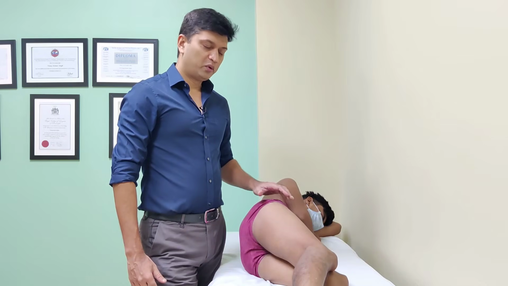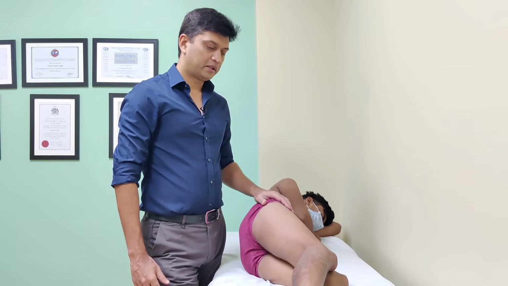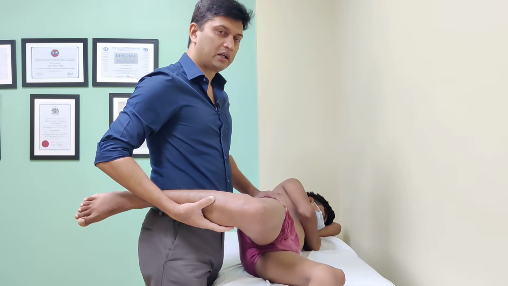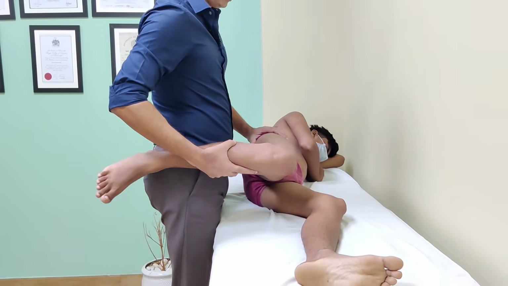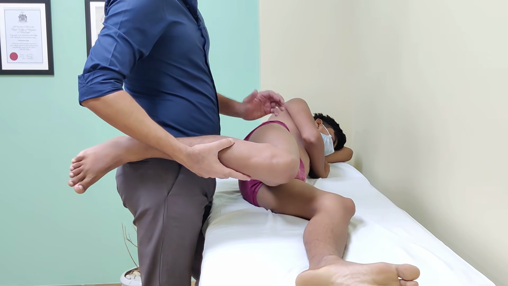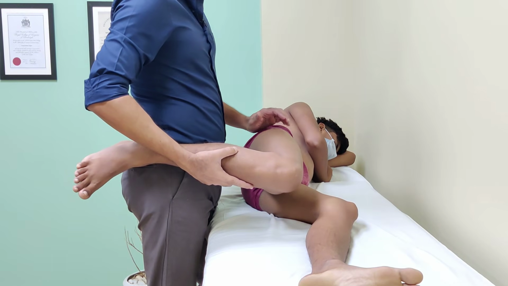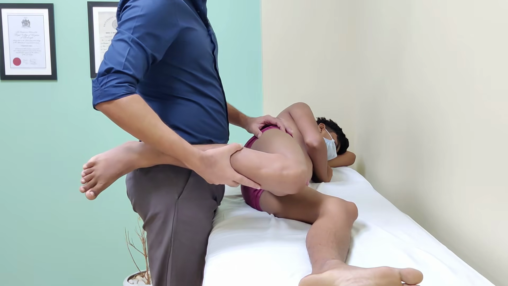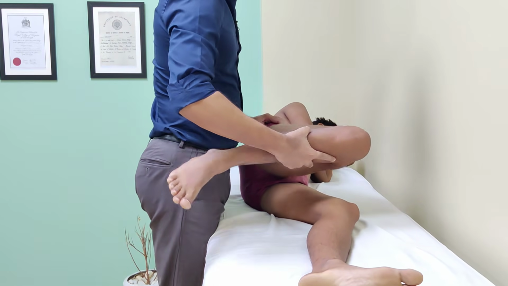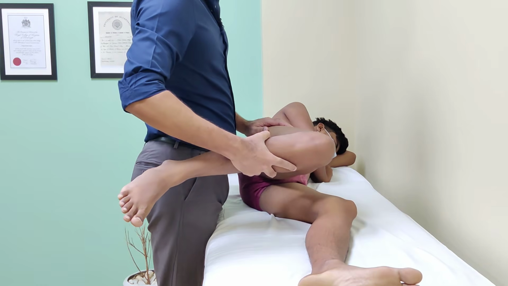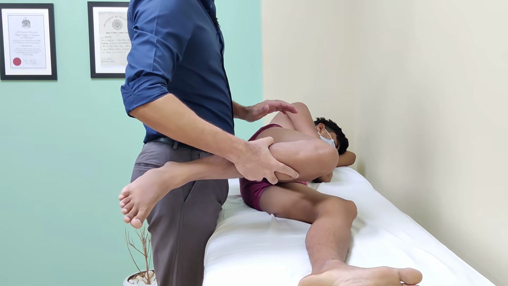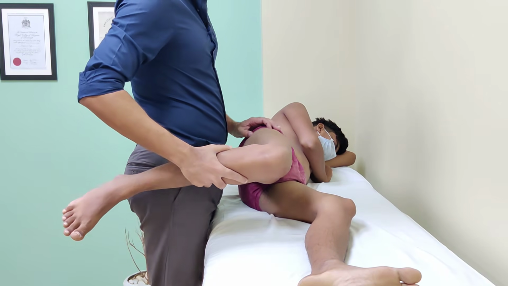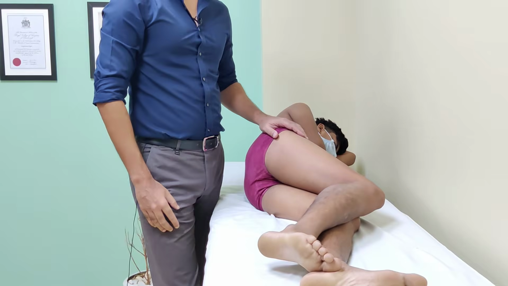External snapping is the most common of the three, and as I showed a while before, you will have a positive Ober test. Usually the tensor fascia lata is quite tight, and a lot of times the patient will be able to reproduce it, and he or she will show you the positions in which he or she will feel snapping. So the diagnosis is quite common. However, if you externally or internally rotate in different degrees of flexion, you should be able to reproduce that snapping. So this is how I diagnose external snapping. You will find that the Ober test is positive, and you will be able to reproduce snapping clinically.